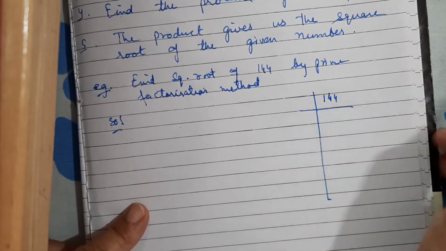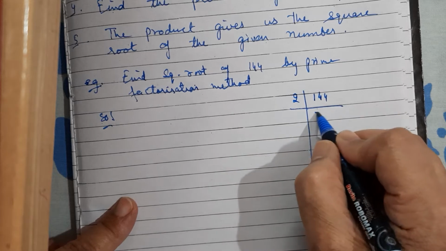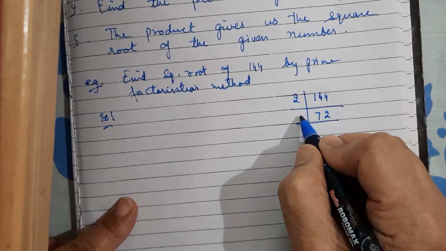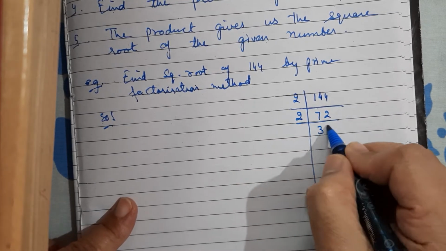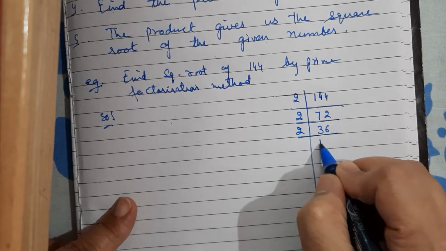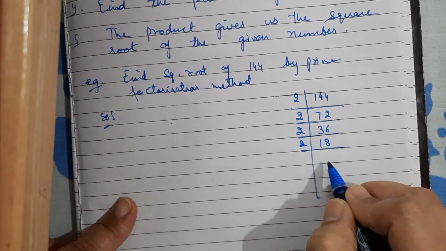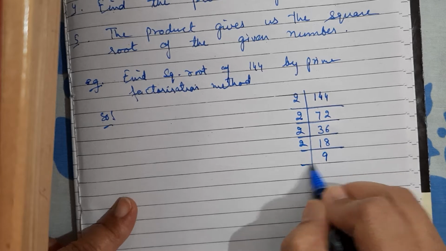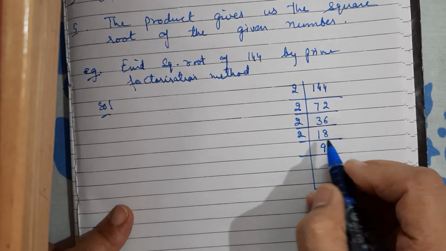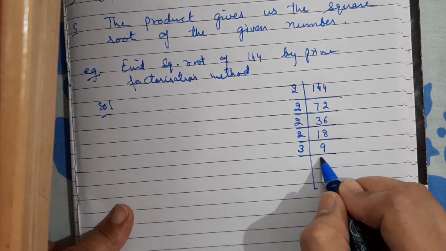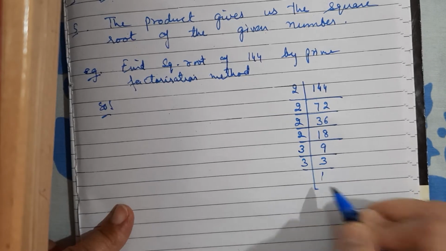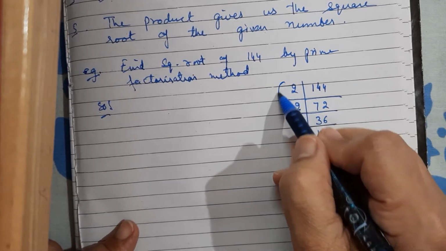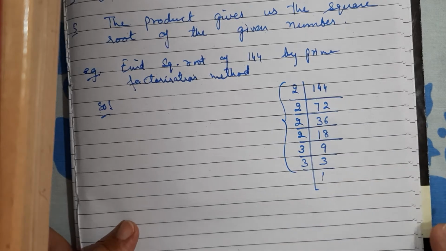The number is even, so it will be divided by 2. 2 72s are 144, then again it will be divided by 2, 36 are 72, again 18s are 36, 2 9s are 18. Now this is not divisible by 2, but it is divisible by 3. 3 3s are 9 and 3 1s are 3. So these are the prime factors of 144.